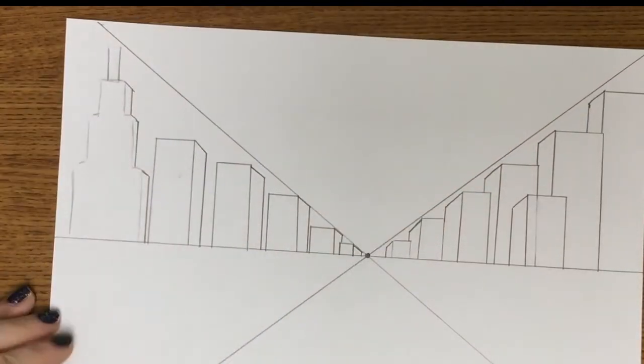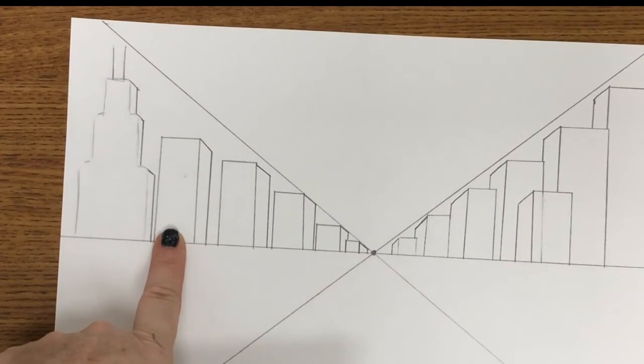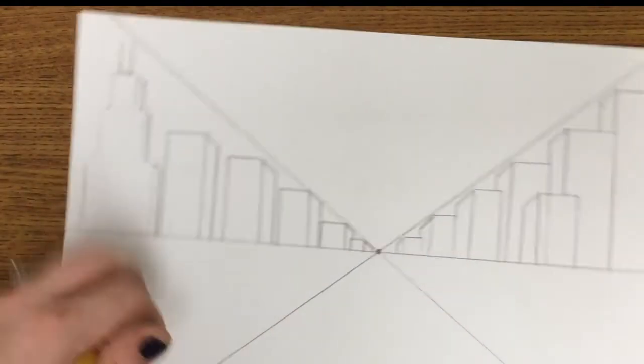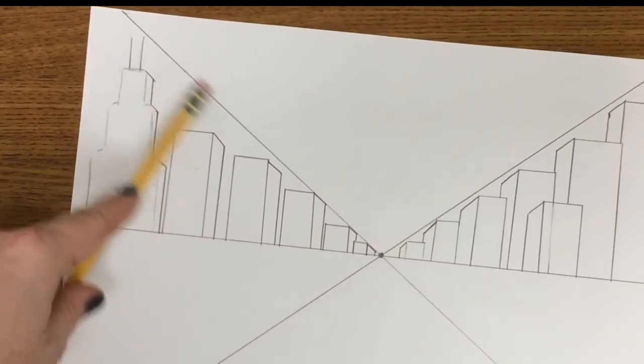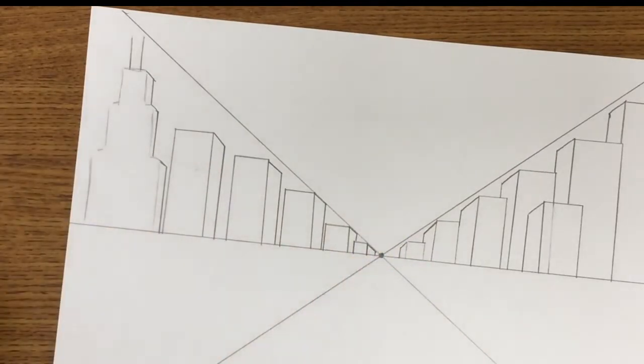Here we go. So now that we have our city put together, we can always come back and add those other details later. What I want you to do is use your eraser, and we're going to erase these lines on the top here because we no longer need them.